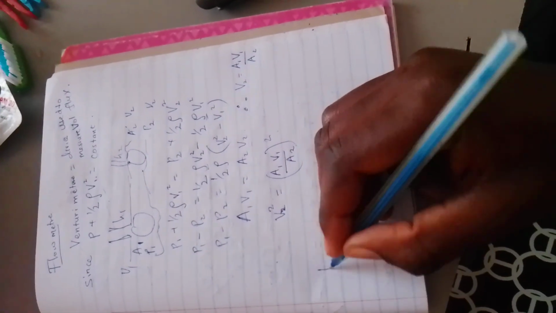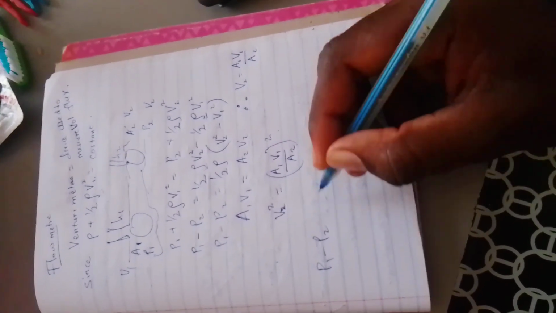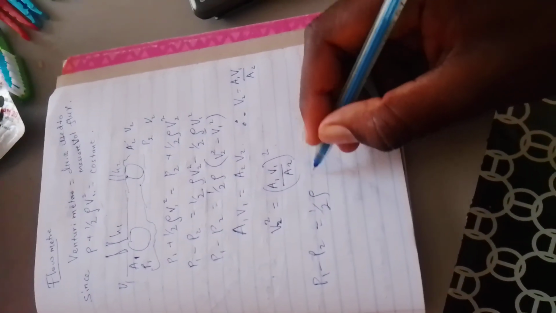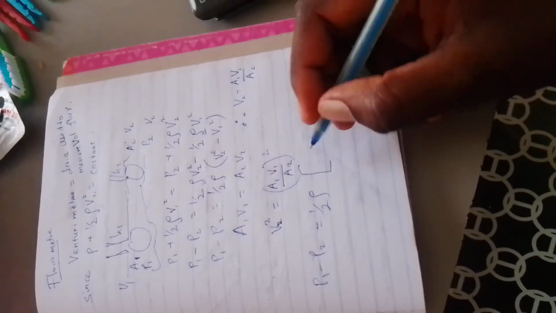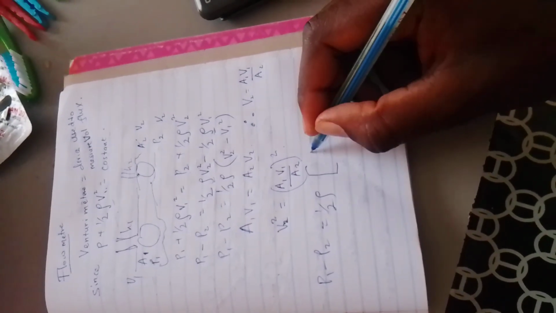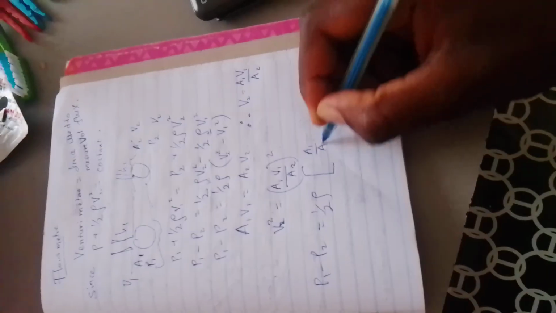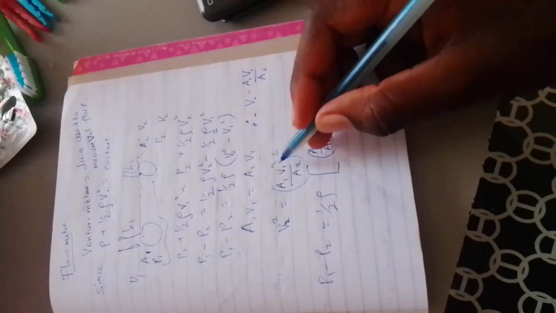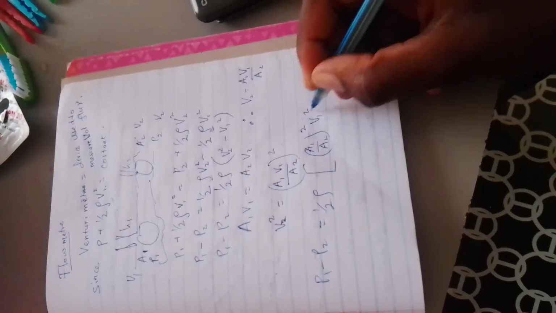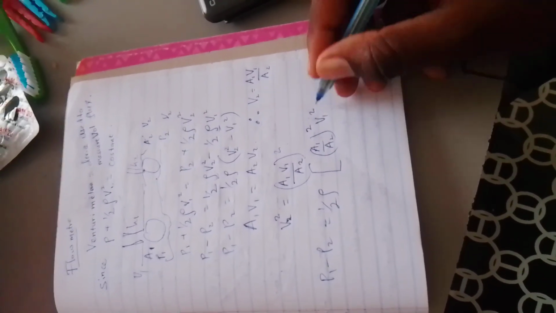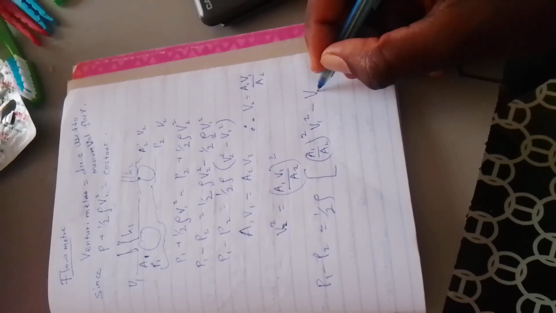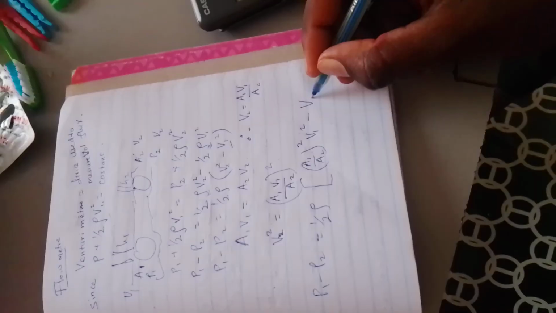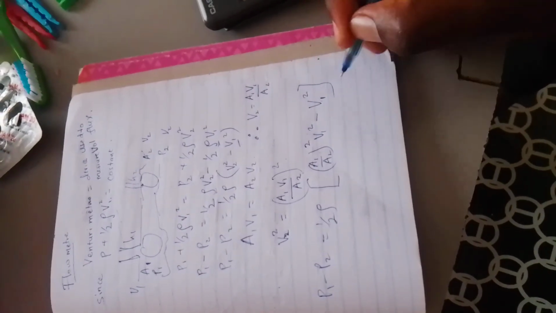Therefore P1 minus P2 is equal to a half rho, in square brackets, A1 all over A2 squared multiplied by V1 squared minus this one V1 squared.